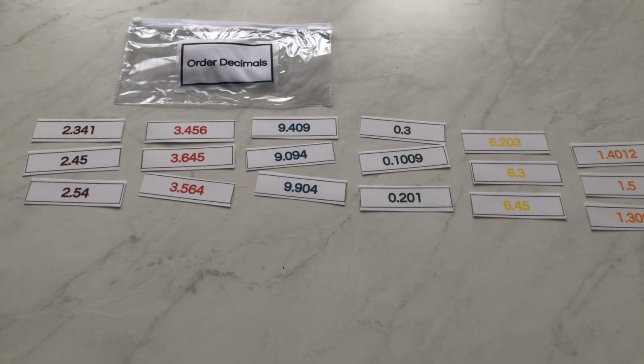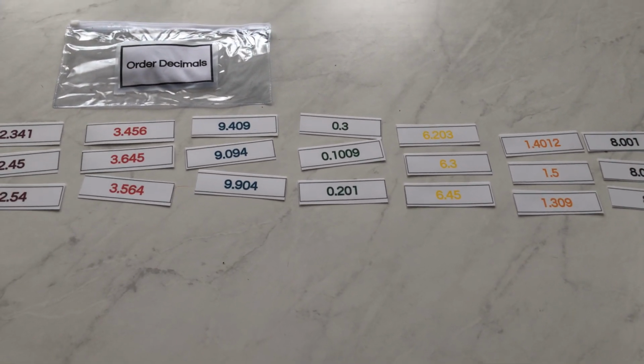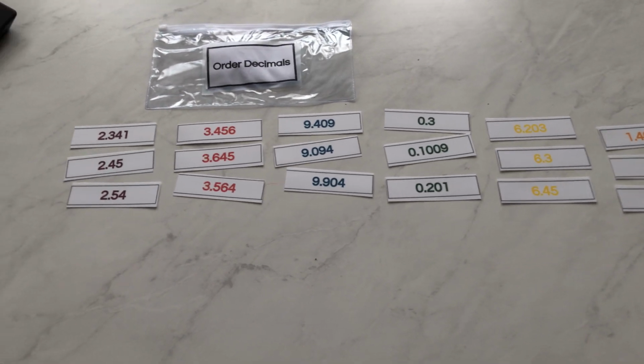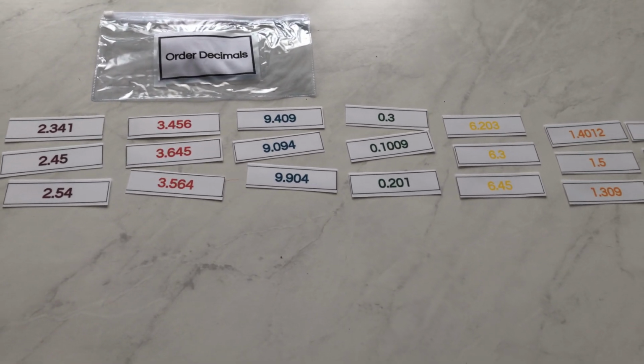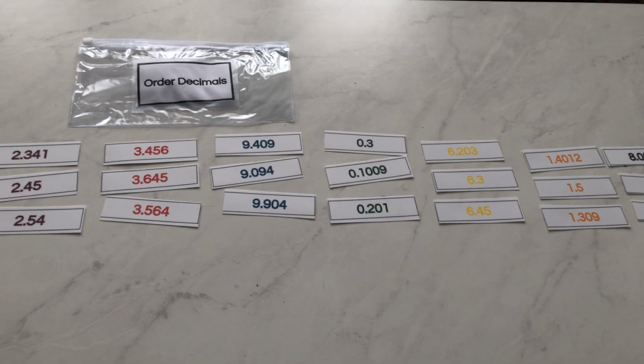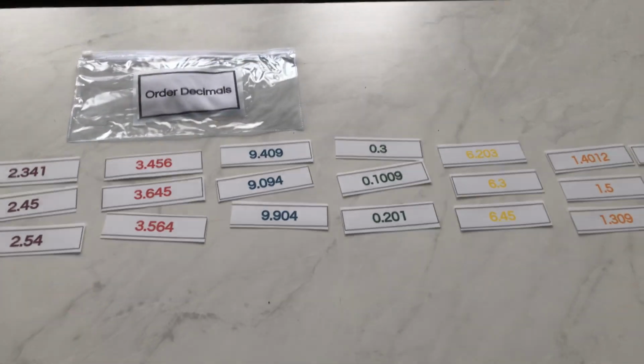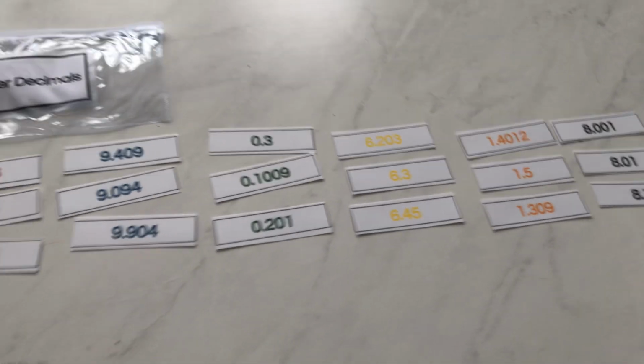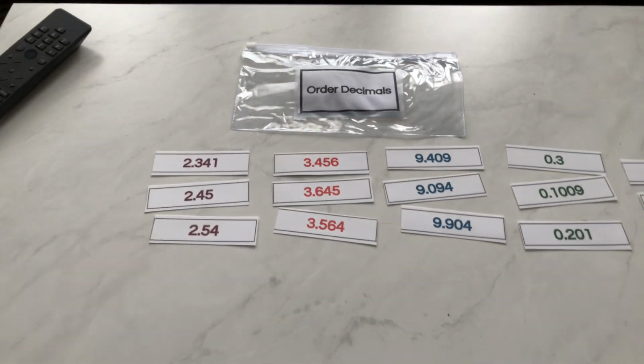Okay, hi Dylan. This is the work that I'm going to drop off to you, just extra practice for ordering decimals, rounding decimals, and decimal expanded and word form. So I'm going to go over ordering decimals with you first. All of these colored cards you see will be in this envelope called ordering decimals.